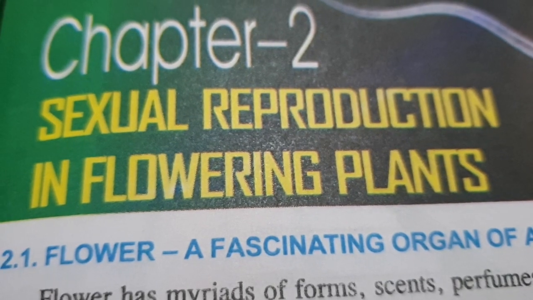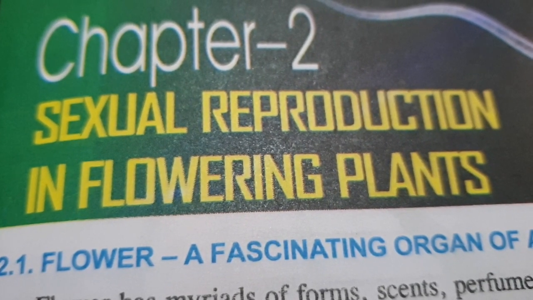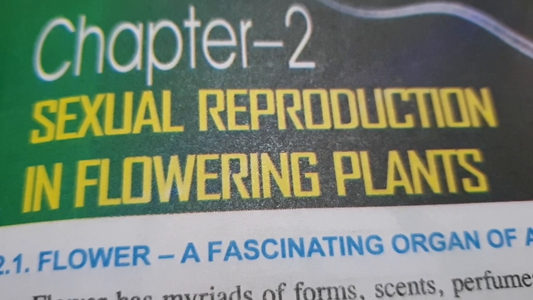So before going into details of the reproduction process, let's first study the structure of an angiospermic flower.